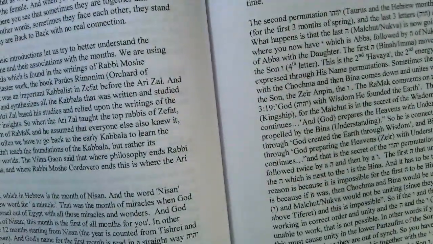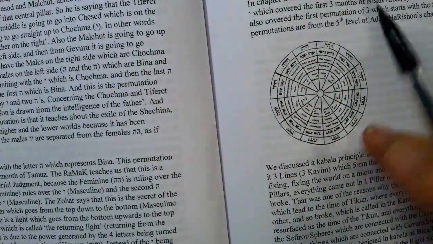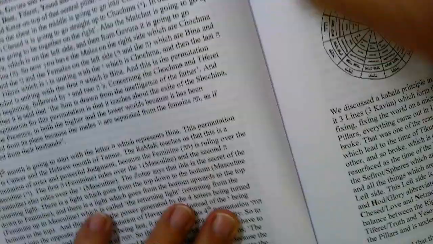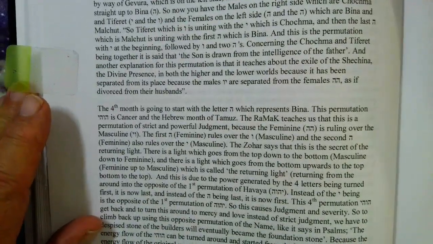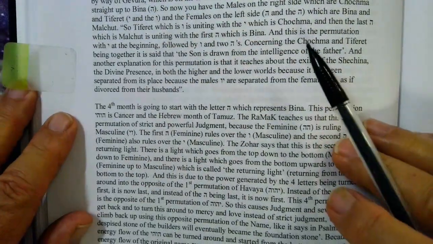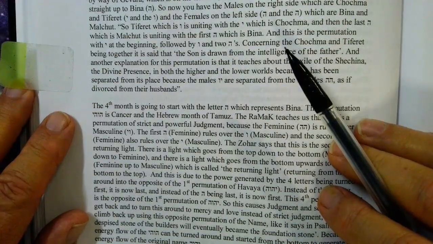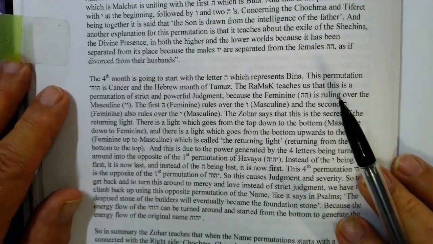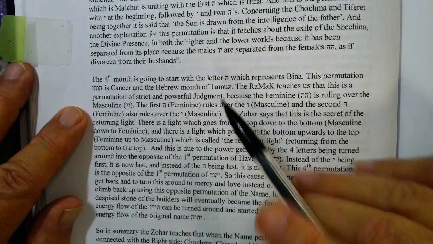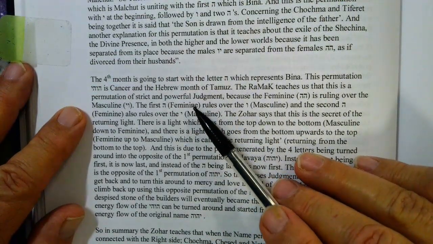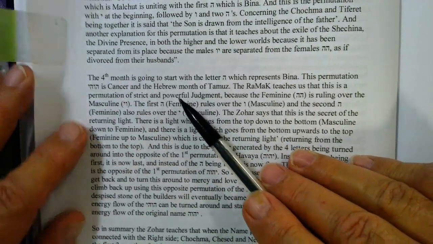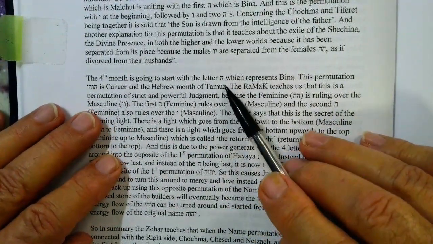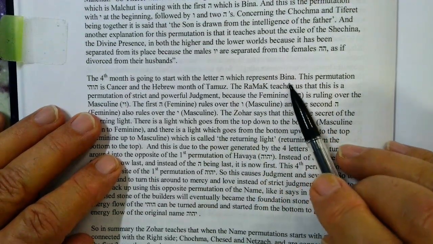So we went through the first month, the second month, third month. Now we're coming to the 4th month. He had said that the first 3 months of the year, starting in the spring, begin with the letter Yud. That refers to springtime. The next 3 months of the year begin with the letter He, a different combination of the 12 different possible combinations that we have in the name Yud Ke Vav Ke. So he writes that the 4th month is going to start with the letter He, which represents Bina.